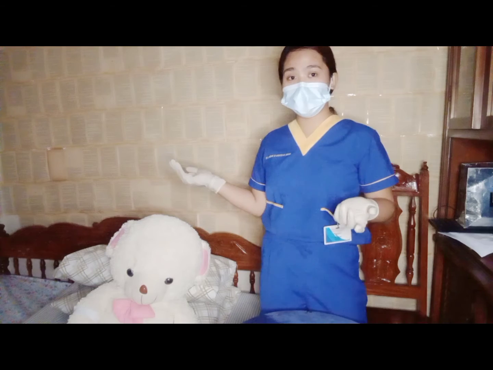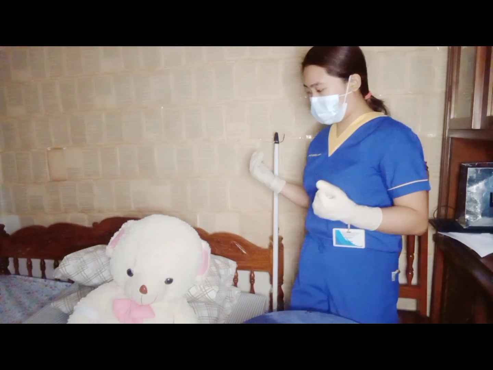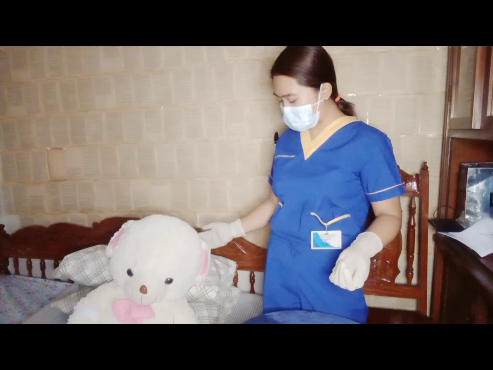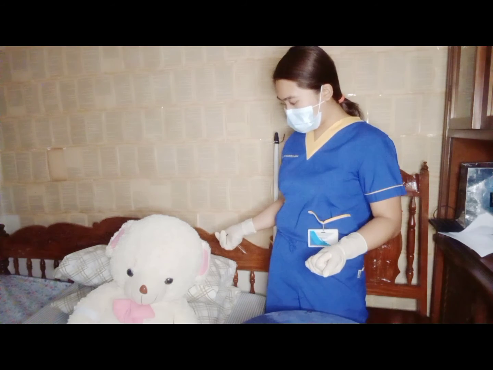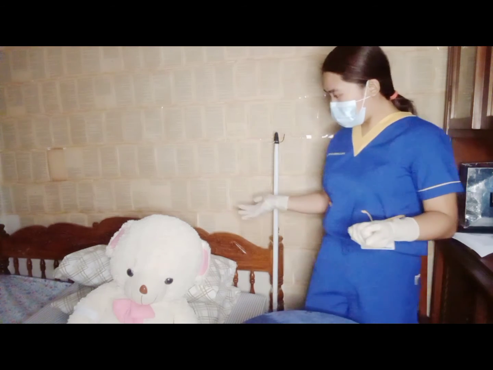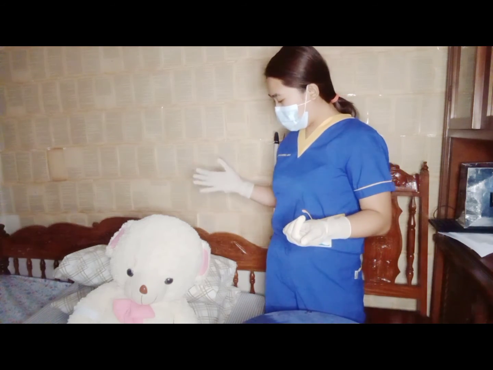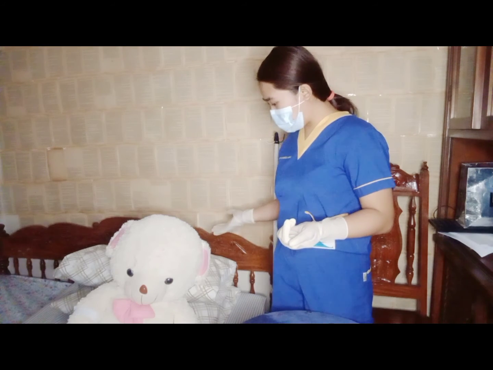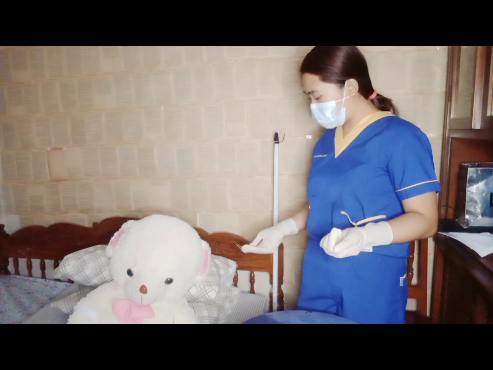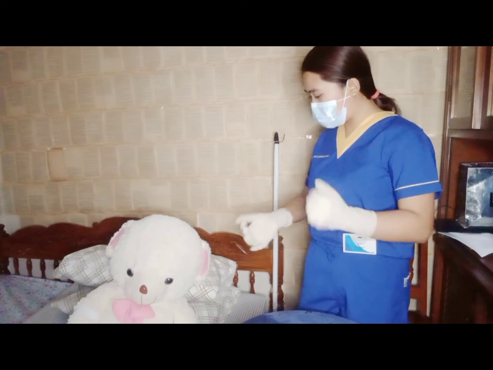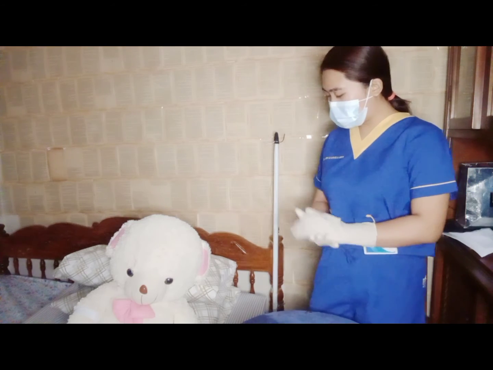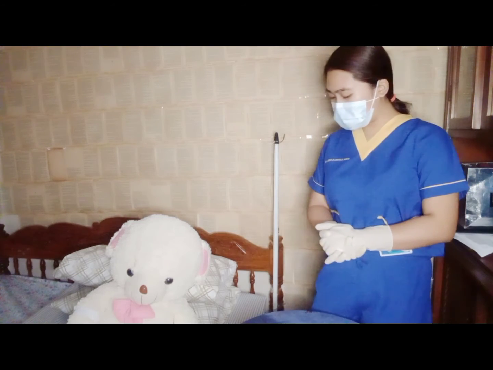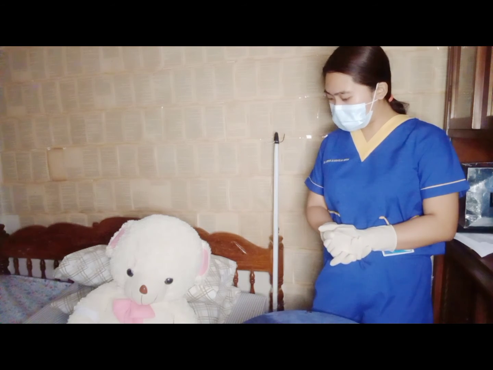So, let's position our patient to a comfortable position. Ma'am, ayos lang po ba yung kalagayan niyo? Wala po bang masakit sa inyo? Okay, very good. Gusto niyo po bang itulungan ko kayong humiga or uupo na lang po kayo? Okay po, so comfortable po ba kayo sa ganyan? Sa pag-upo ninyo? Okay lang po ba kayo sa position na yan?